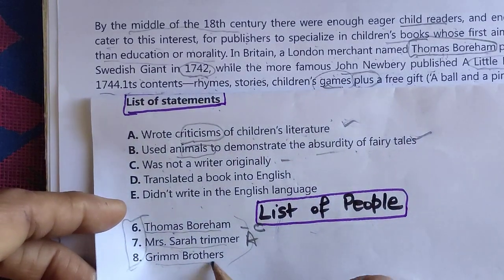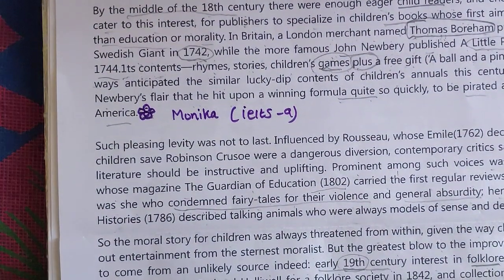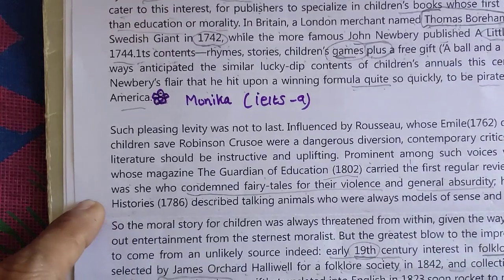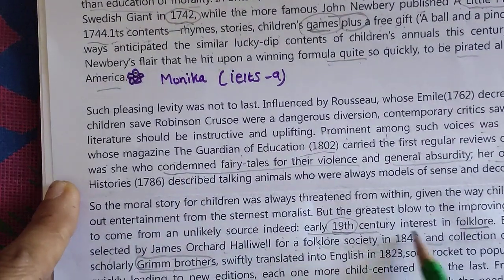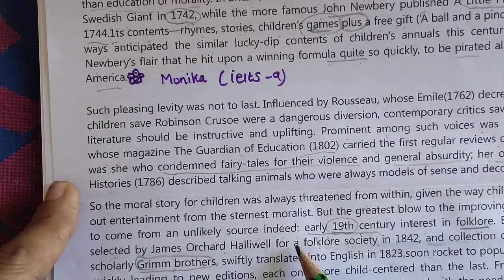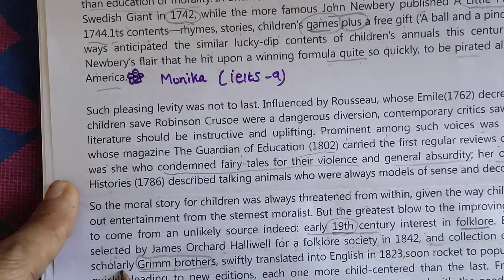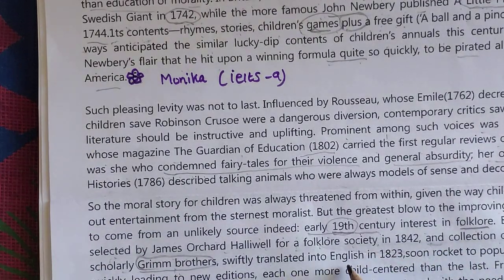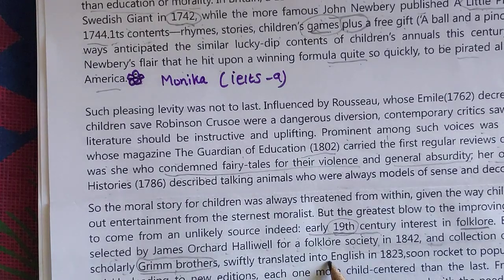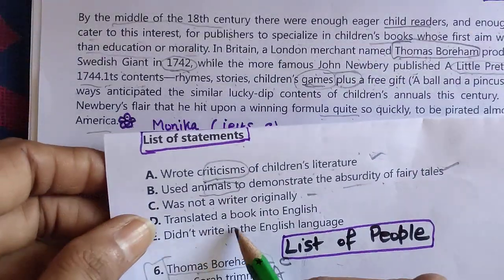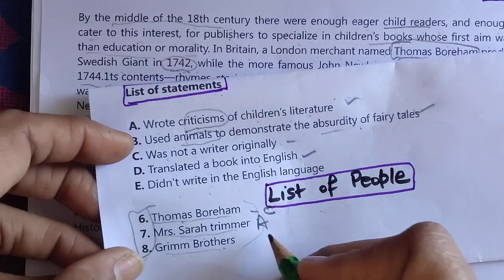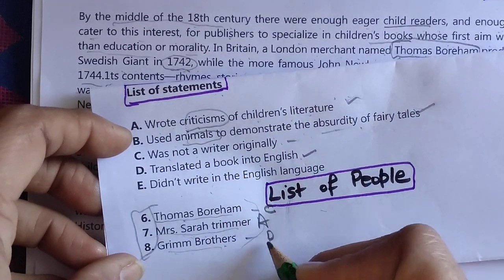Okay, Grimm brothers, what had they done? So both nursery rhymes were selected by a folklore society. In this collection of fairy tales by the scholarly Grimm brothers, swiftly translated into English. Yes, so translated a book into English is given. So we will put D.